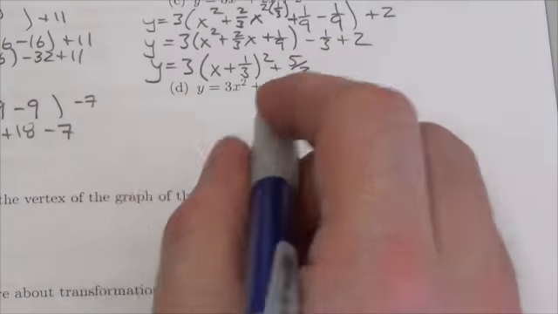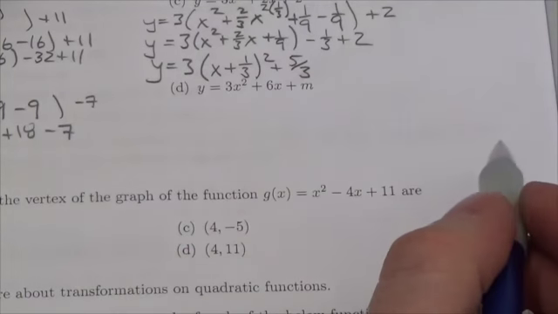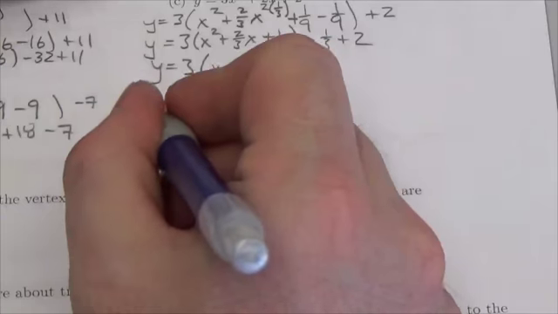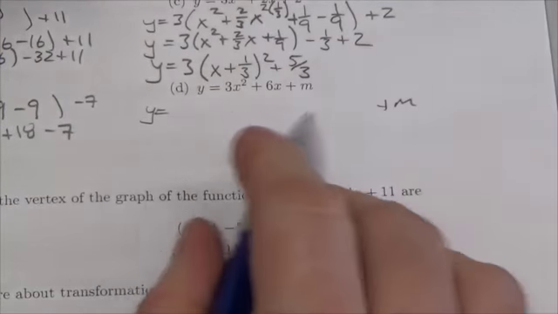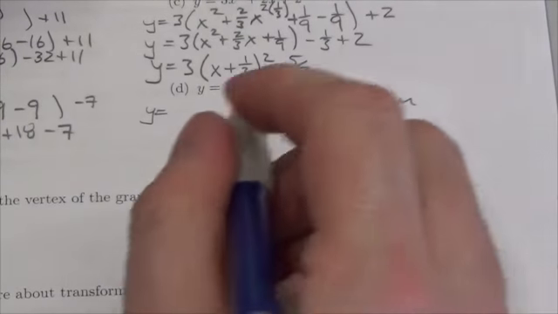Now, the first thing I want to do, this last one's got a little bit of weirdness to it because it's got the plus m at the end. But I just want to show you how we work around that. So the first thing we're going to do is move that plus m out of the way, because it's just a constant. It's not part of the first couple of steps here.